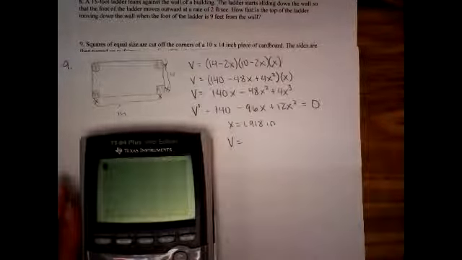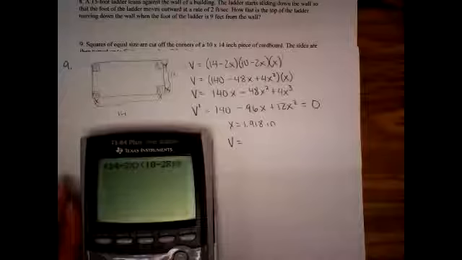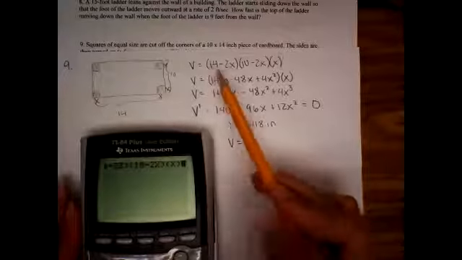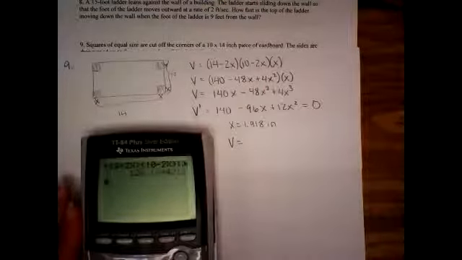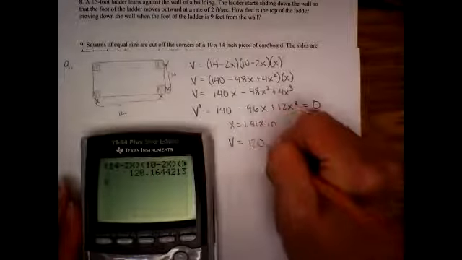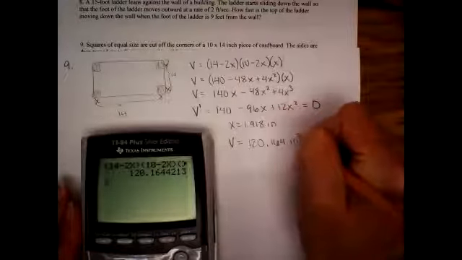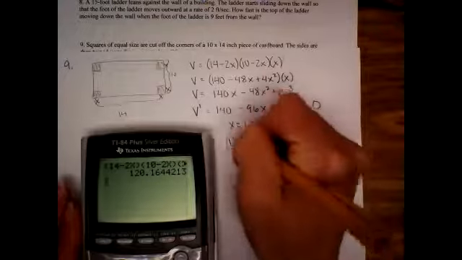So if you go back to the home screen, you can just type 14 minus 2x times 10 minus 2x times x. Like you can just type that exactly and it'll plug it in for you, which is really cool. So 120.164 inches cubed because it's a volume. So you need that to be three-dimensional.